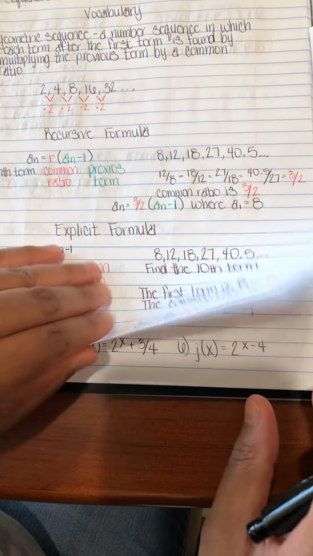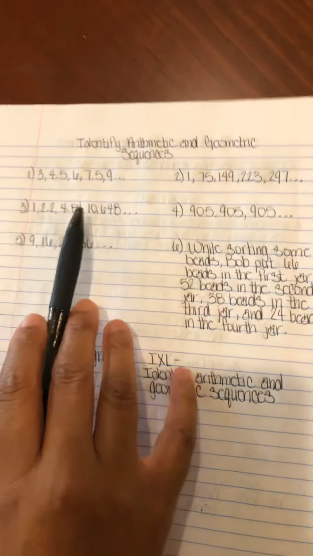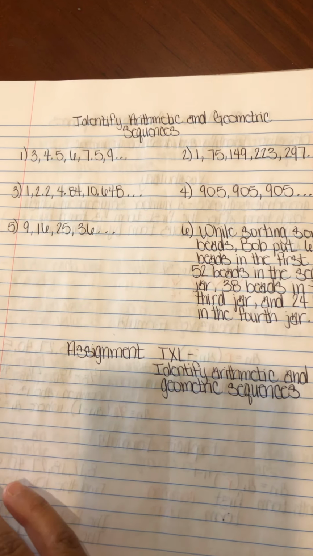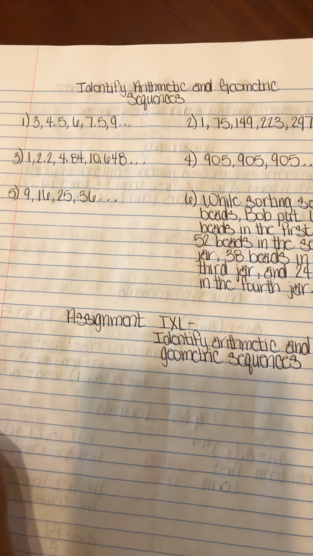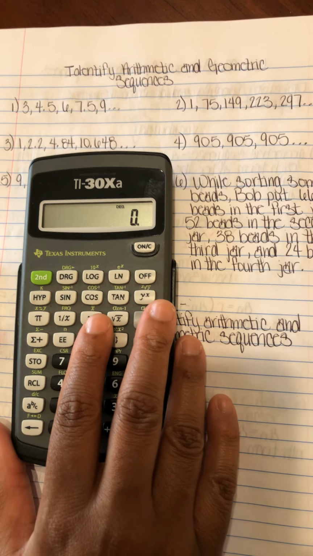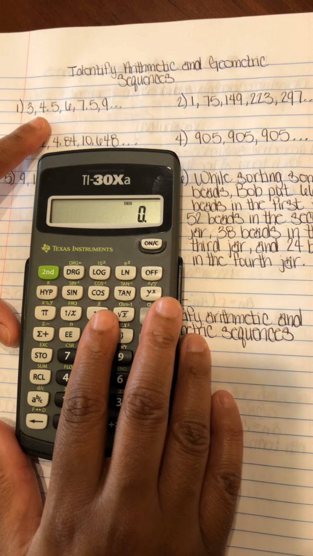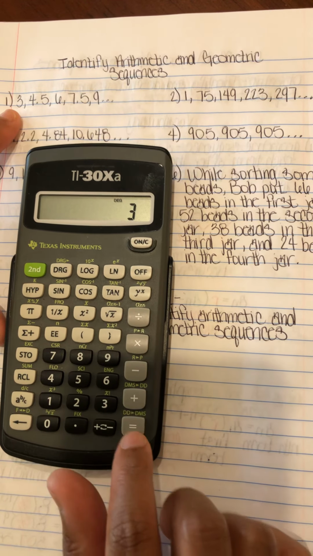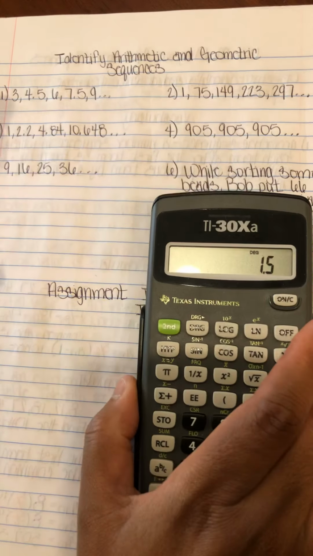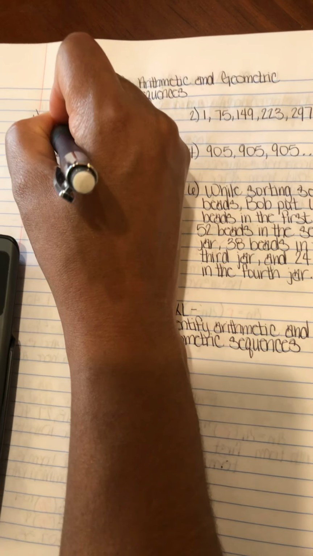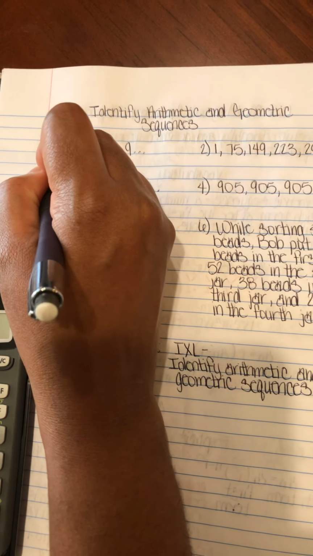Now, let's start doing the examples. Remember again, what I said is all we're going to do is find out what the common ratio will be. So for each one of these, all I need to do is take my calculator and find out what my common ratio will be. So you're going to start with your second number and then hit divided by 3. So in order to go from 3 to 4.5, I know it has a ratio of 1.5.